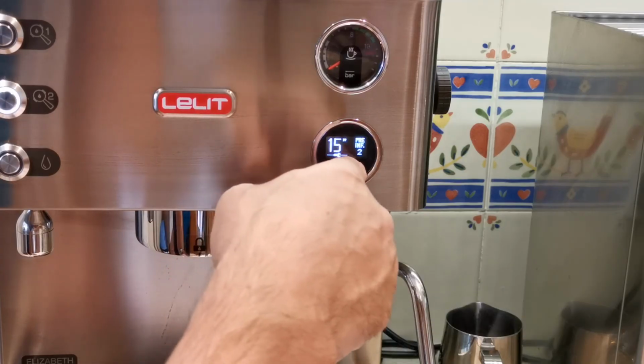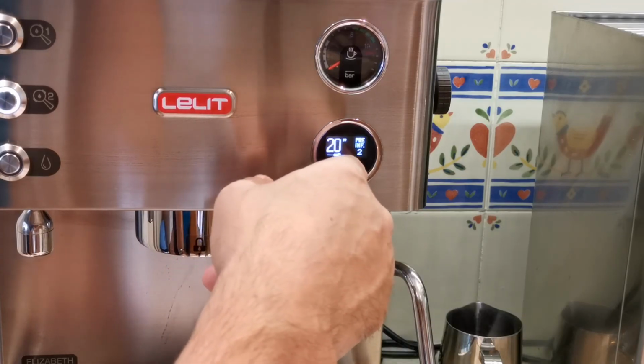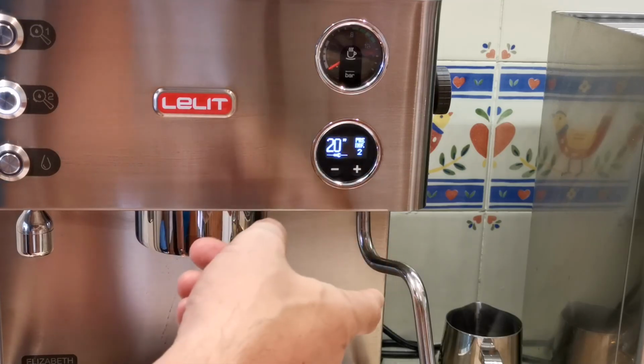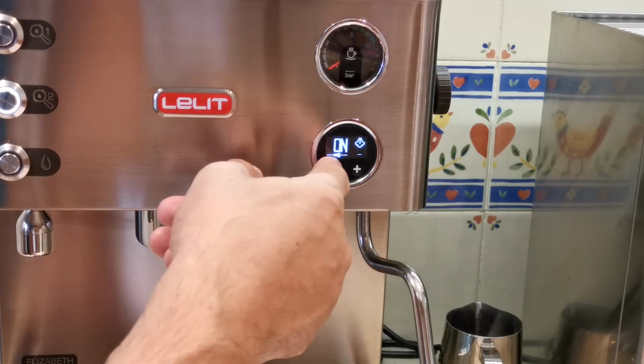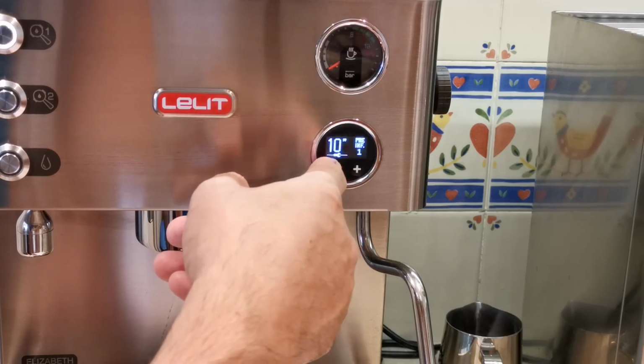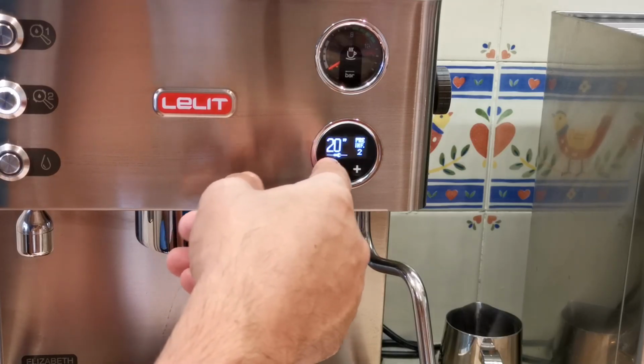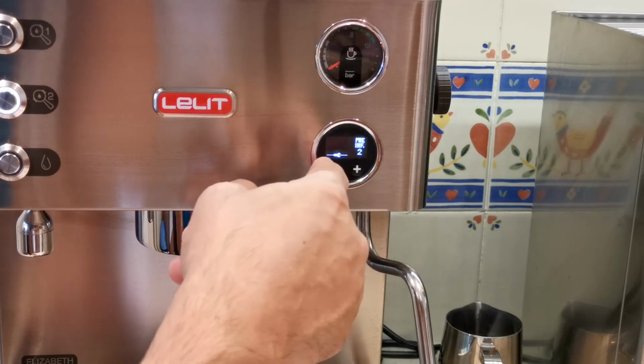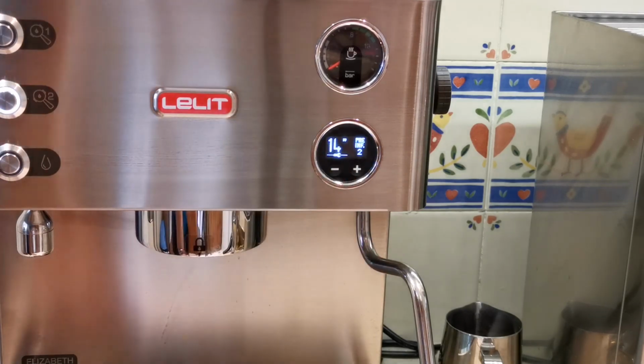So if I made that longer, if I made that 20 seconds, the pump would run for 6 seconds, and then for 14 seconds, it would be off while it did its bloom phase. Now I would find that too long, so I'm going to put that back to 14 seconds.